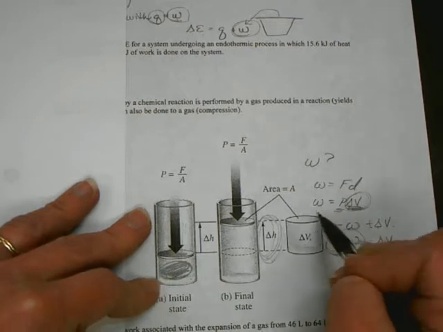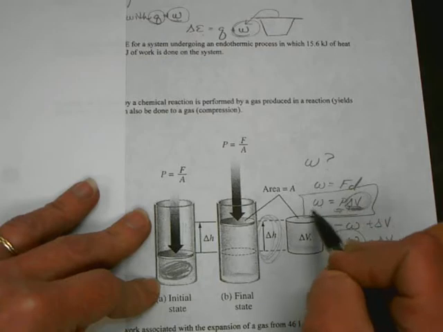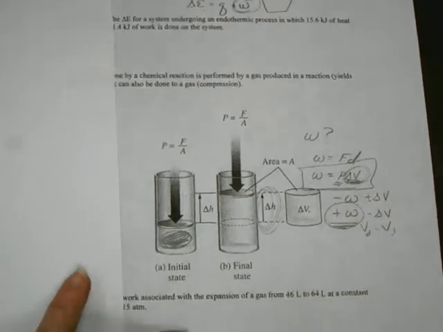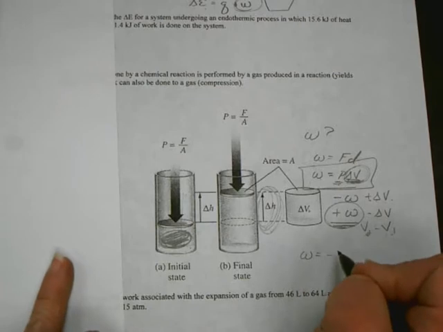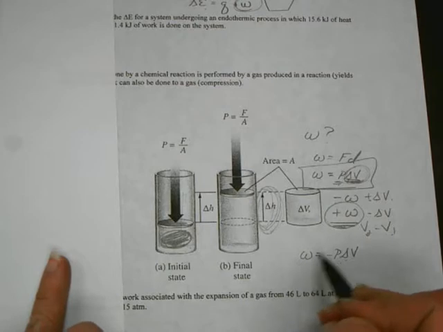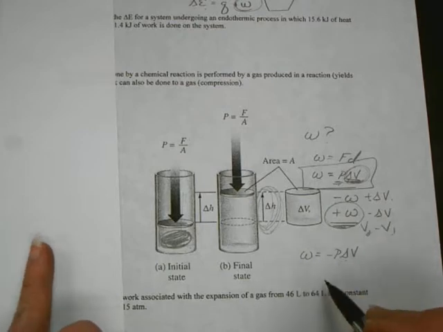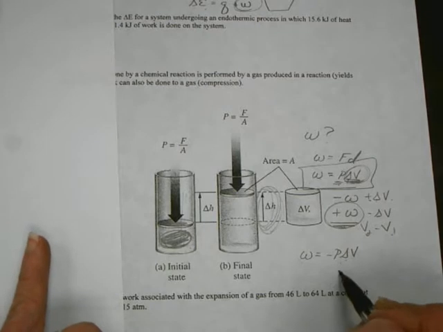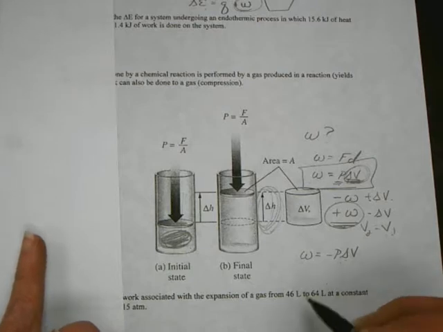I like to just look at work as P delta V. However, Zumdahl says if we want to attach a negative sign, then if we're expanding or contracting, work will automatically be positive or negative, and we don't have to worry about thinking about our sign. But I would rather we always look at our value and assign the sign per our system or surroundings. It is totally up to you.